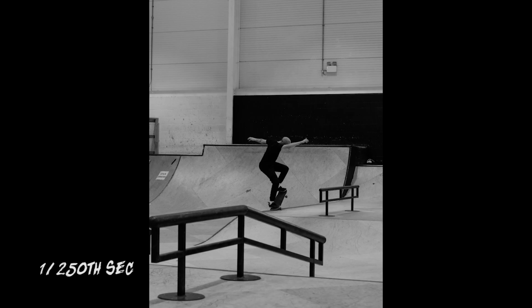On the opposing end, when would you use a high shutter speed? Preferably I'd use a high shutter speed for capturing things like sports and skateboarding, where there's a lot going on and you just want to freeze time while someone's doing something, like so.